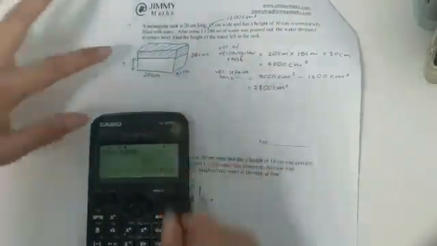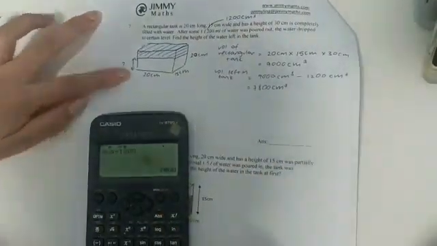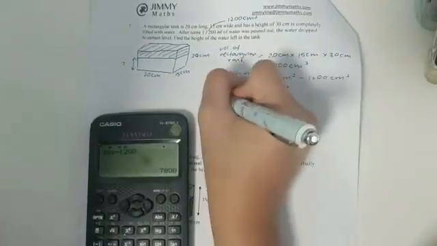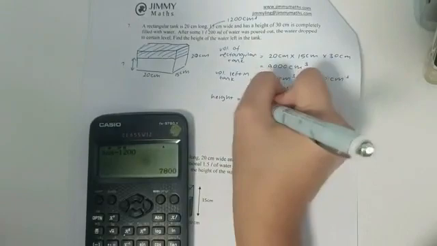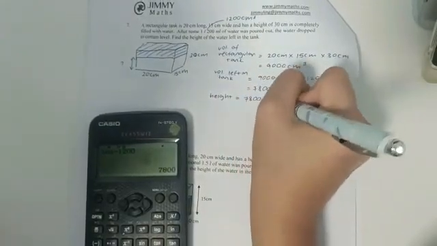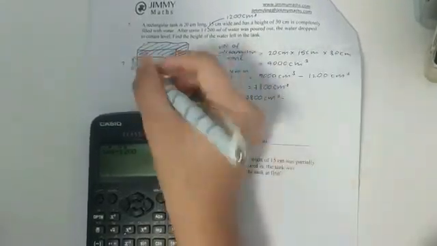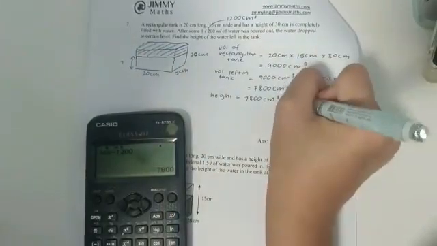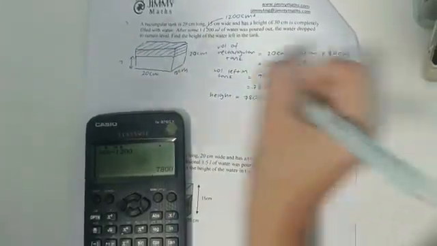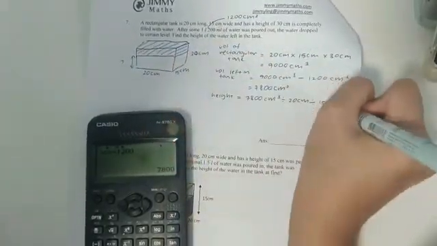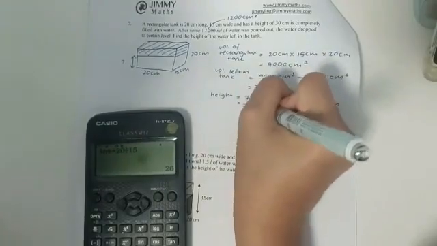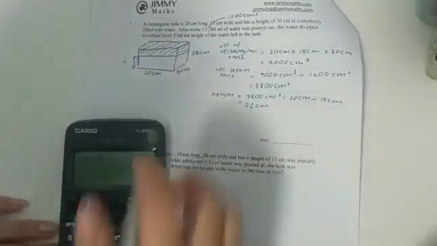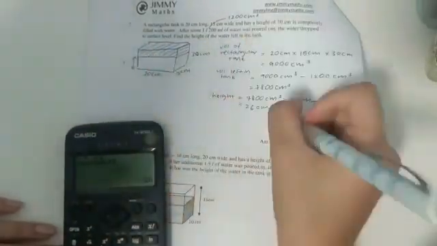Now I want to find the height of this part, which is the water left in the tank. So for the height of water left in the tank, I will take the volume 7,800 and divide it by the length 20 cm, divide it by the width 15 cm. So divide by 20, divide by 15, it will give me 26 cm. So that is our answer. 26 cm is the height of the water level left in the tank.